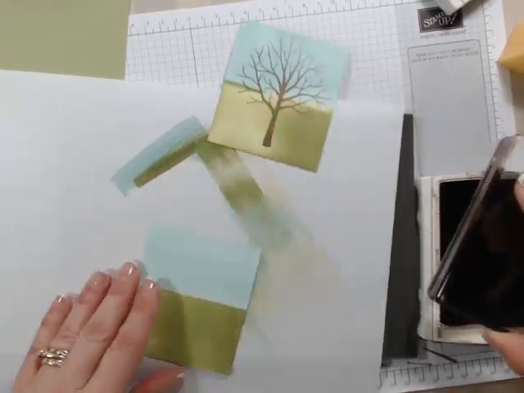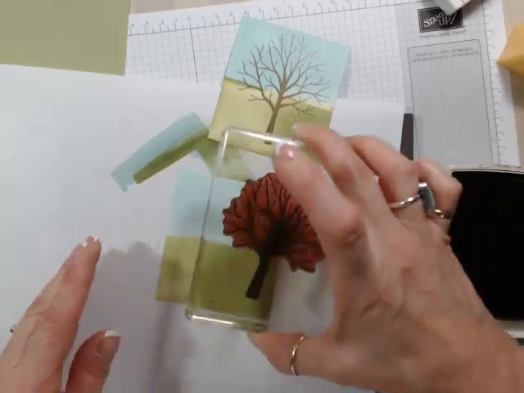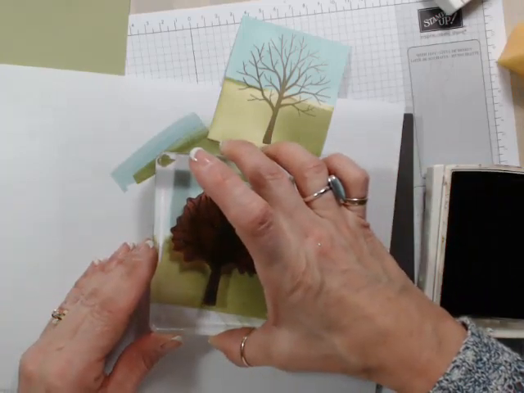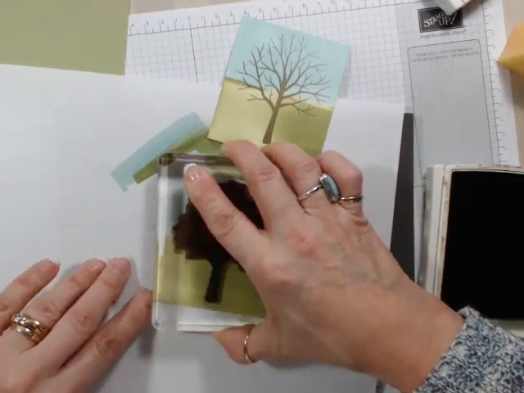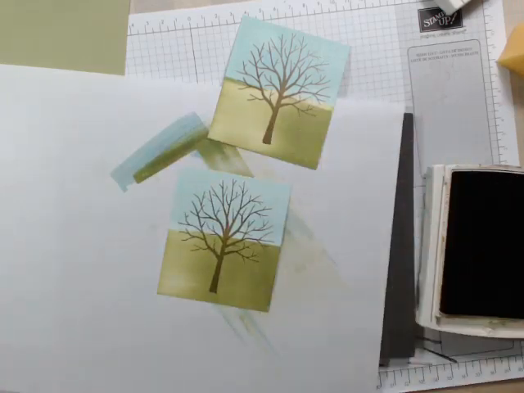And again, Soft Suede. Voila. The tree is done.